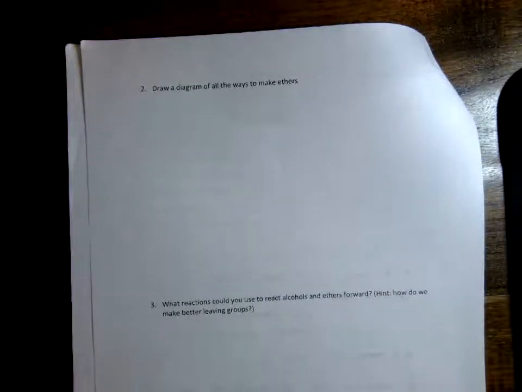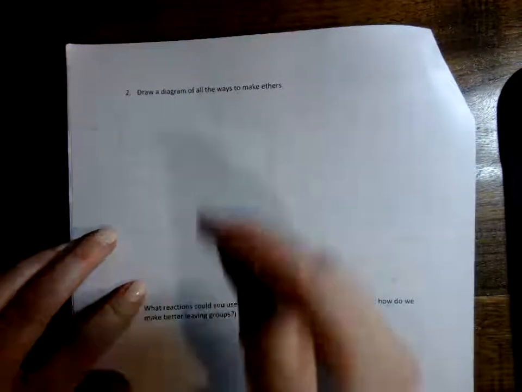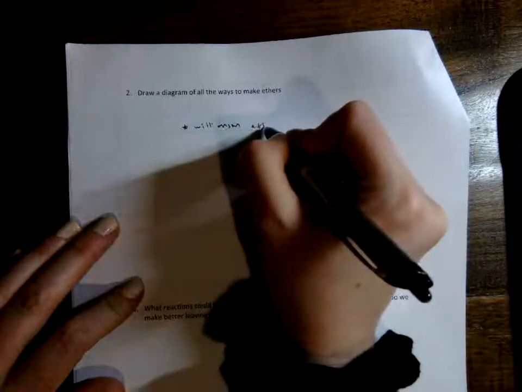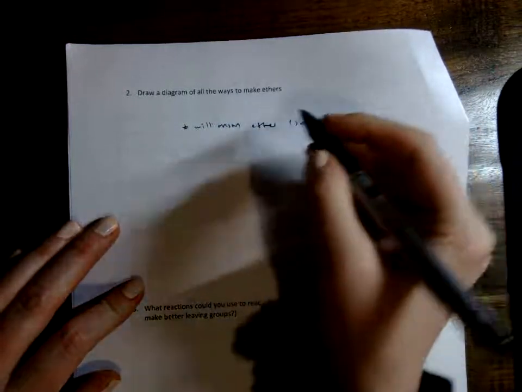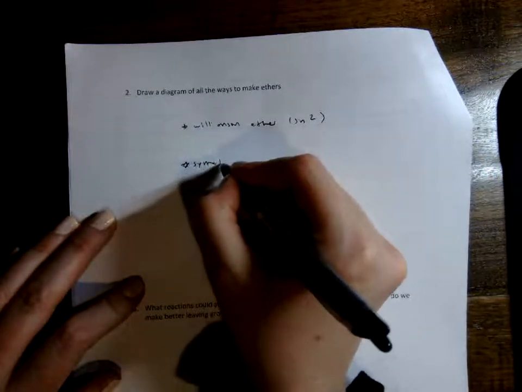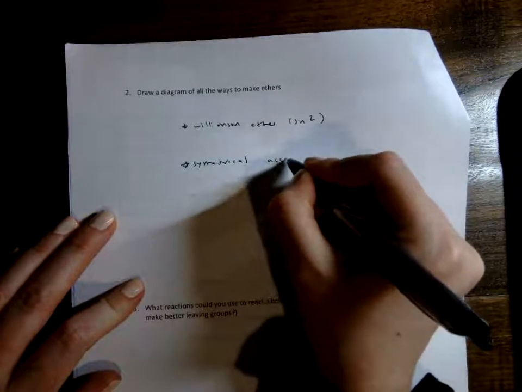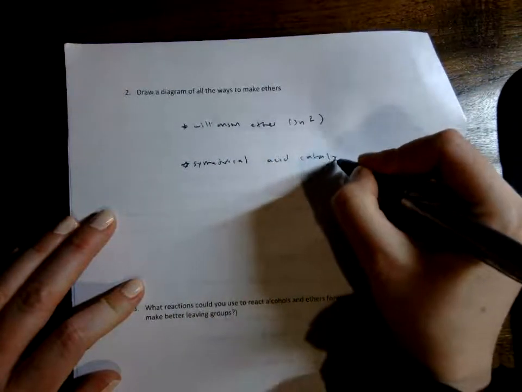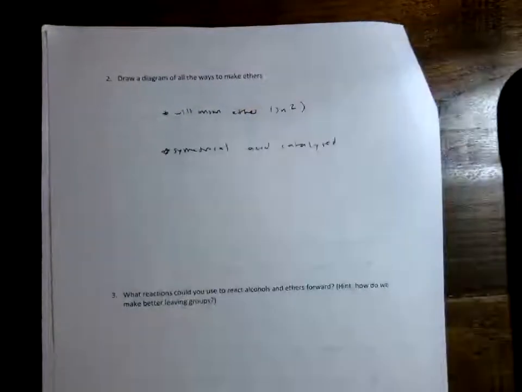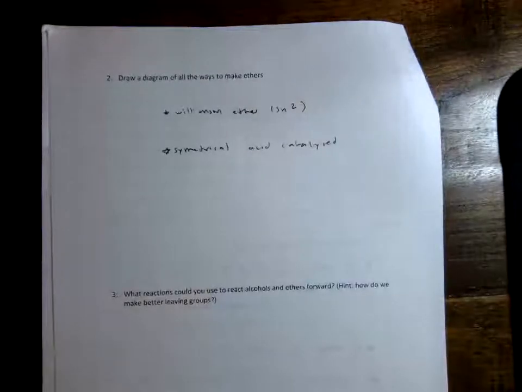And then draw a diagram of all the ways to make ethers. There are 3 main ones. That would be Williamson ether, which is basically just an SN2. There's symmetrical acid catalyzed. And when you're doing these, I would go ahead and write in all of the reagents and stuff like that, but we do want you to do it on your own just so that you're working to make a study sheet for yourself, because that will actually help put it in your brain better.